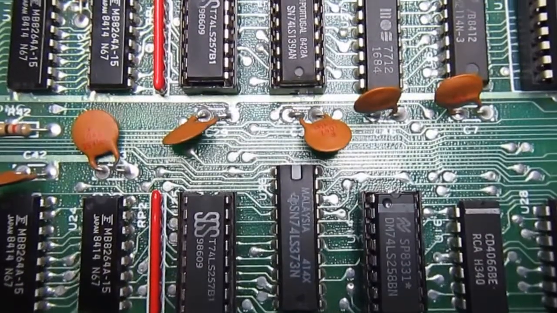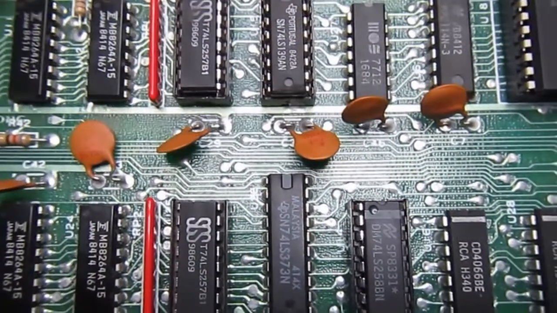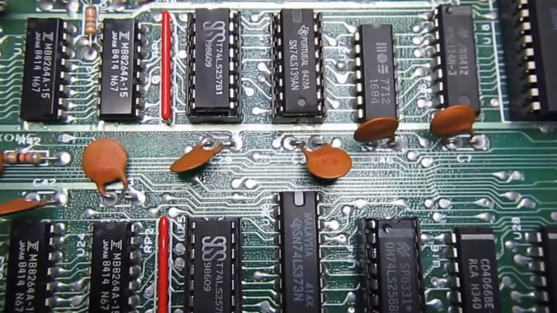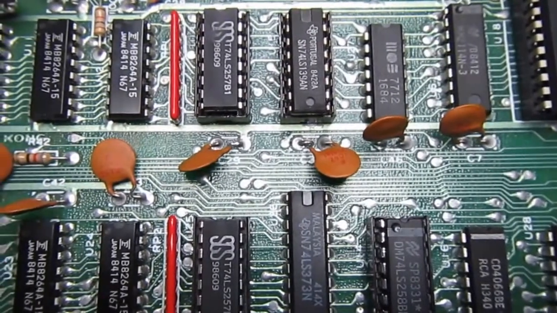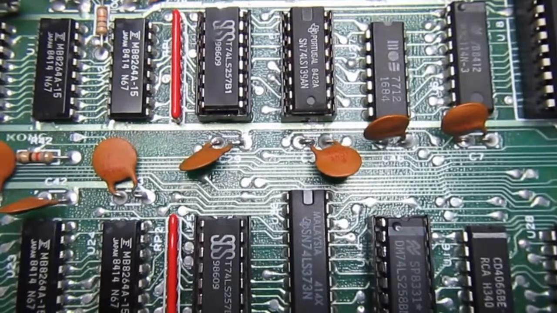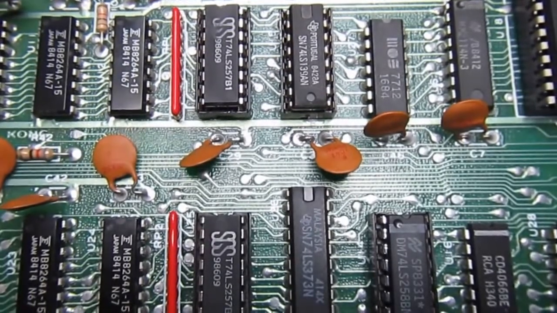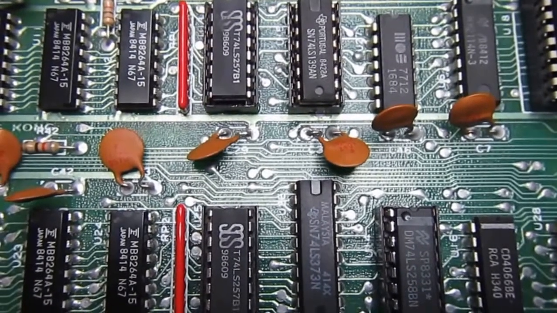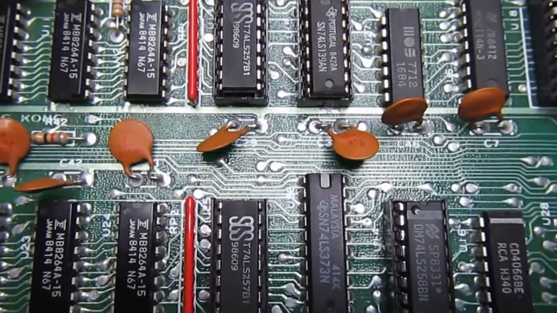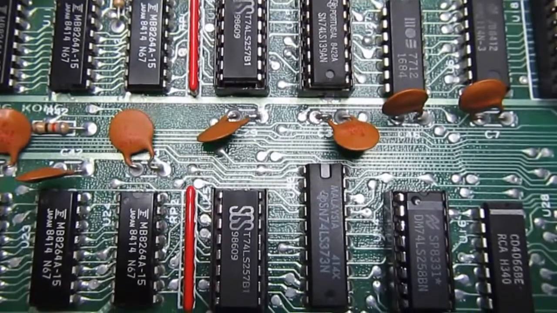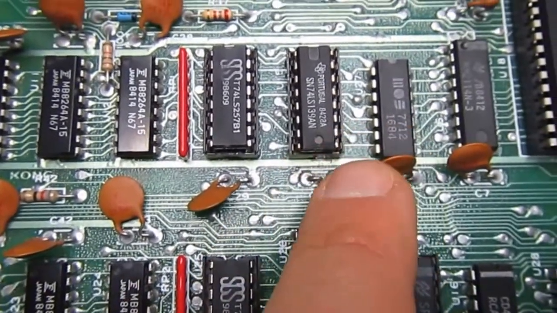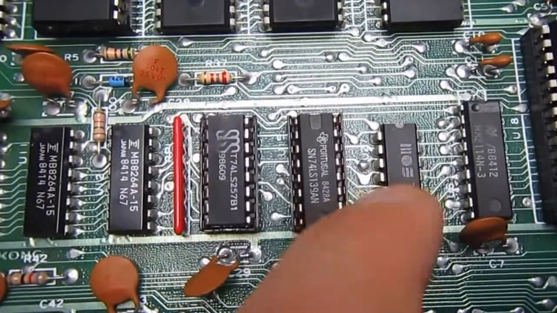This one was quite a large failure of chips, and I believe that if they were normal TTL chips, I would suspect some power supply problem at one time. But all the chips that I changed were the MOS Technology equivalents, like this one.